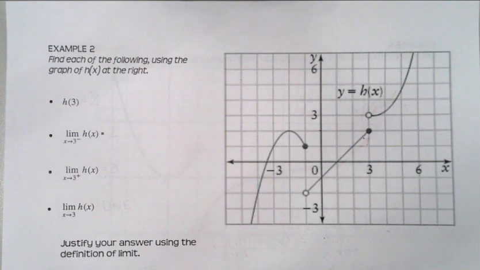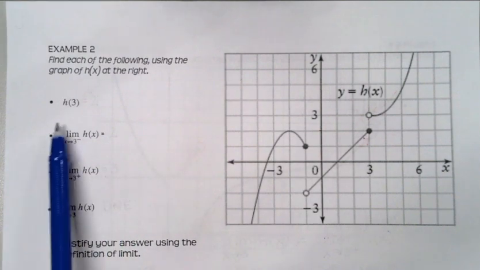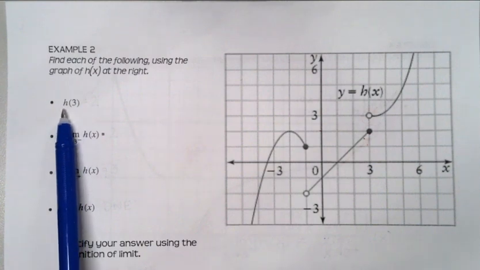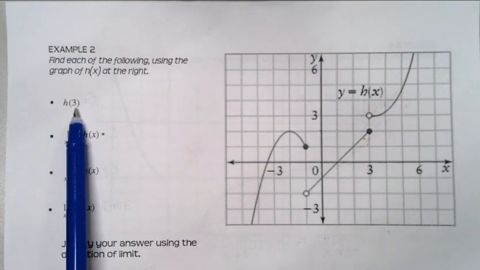Example 2 here. We've got this crazy looking piecewise function, and these are the ones that are more interesting to talk about in terms of limits. But the first question is not even a limits question. The first question just wants to know what is the value of this function at x equals 3.